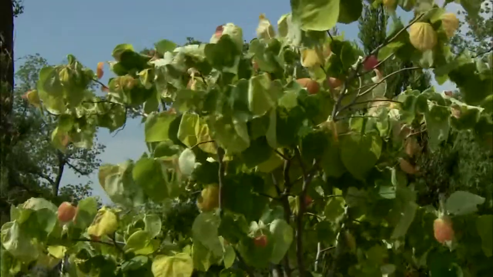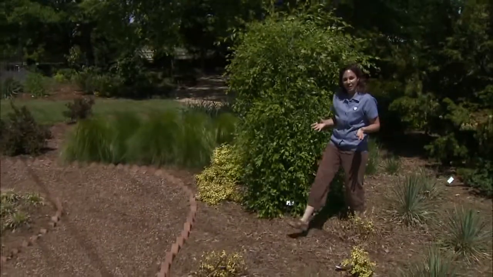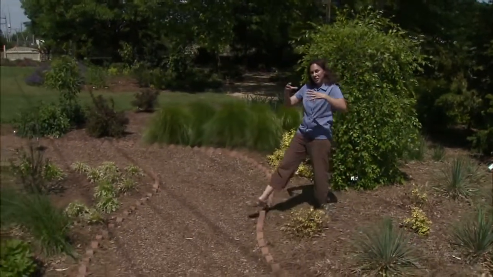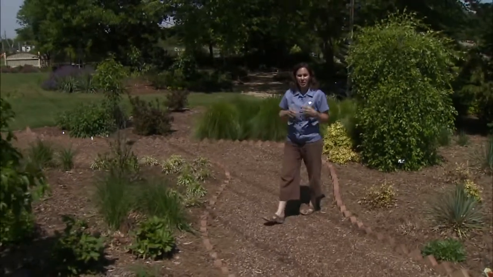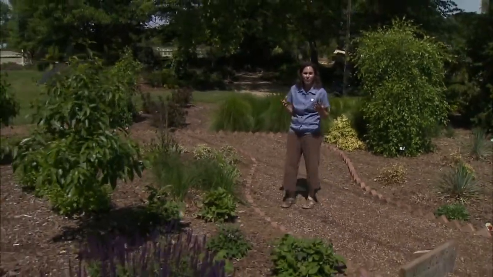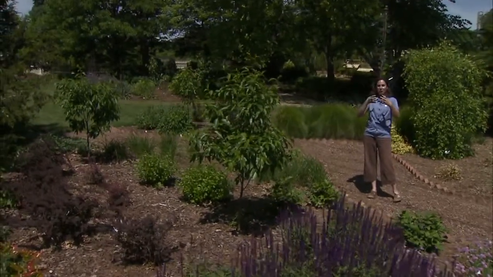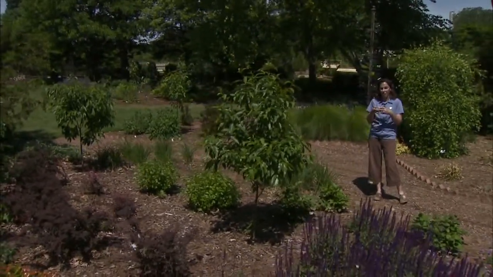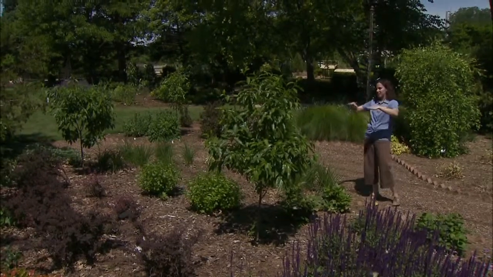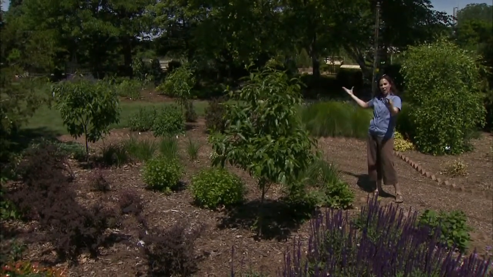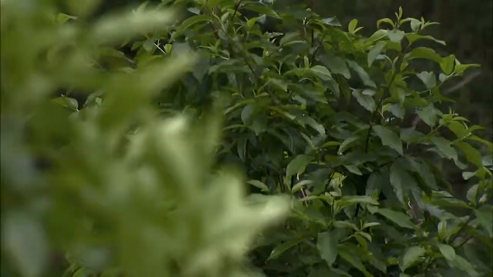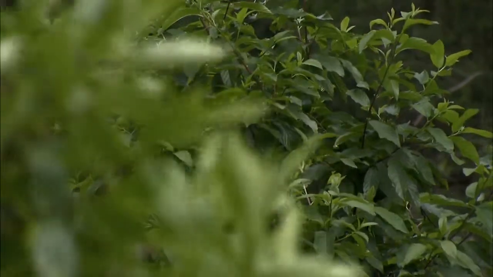With a mass planting, we use several plants of generally the same species, or at least plants that have very similar characteristics. We don't want to put a bunch of contrasting forms together. And the mass planting comes together to create a single unit. We're not just looking at one single tree, but the grouping of these.